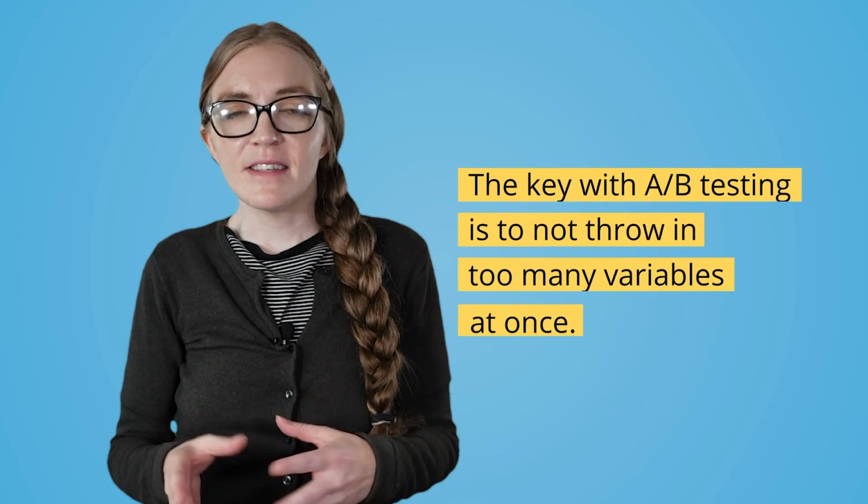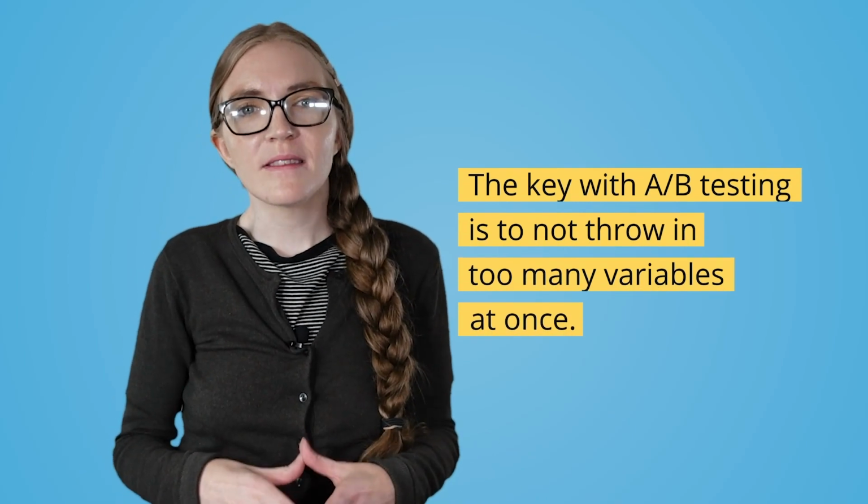The key with A/B testing is to not throw too many variables at once. You want to make sure that you keep everything else the same so that the only difference is the 2 things that you're testing. In this example, that would be the video and the image. When you look at the results, you'll be able to understand what your audience wants to see more of and what grabs their attention. This makes it simple to understand the results of your experiment and make better content next time. A/B testing will save you money in the long run because then you can efficiently run ads that are maximizing the best parts of your content that your audience wants to see.